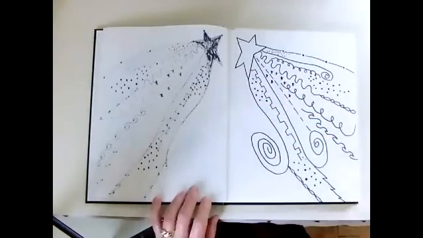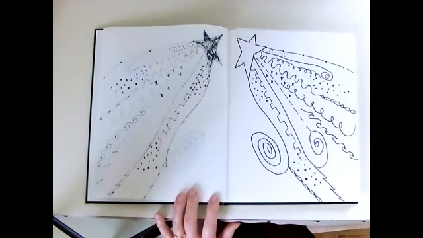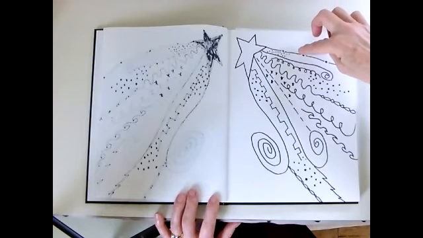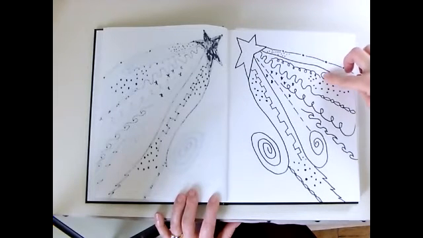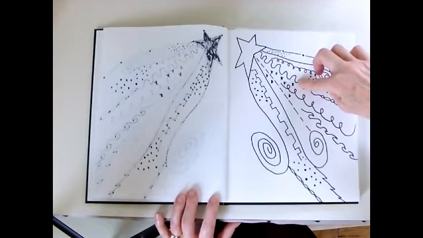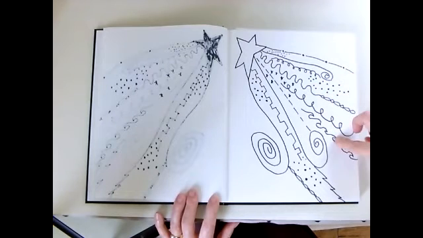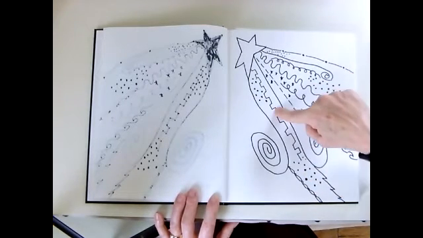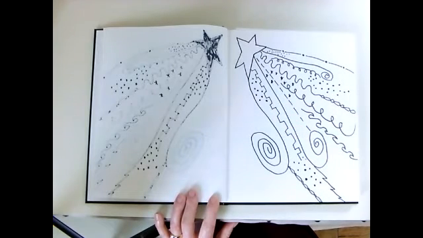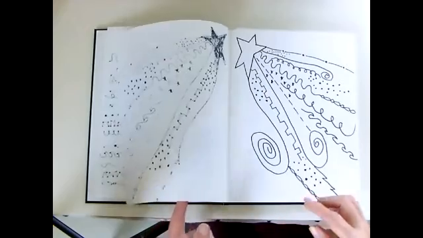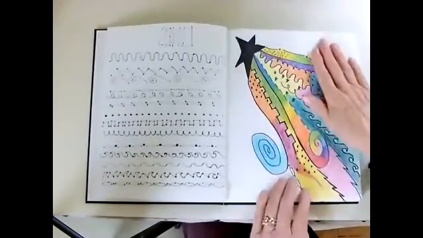So let's see how many different types of lines I made for this picture. I made 1, 2, 3, 4, 5, 6, 7, 8, 9 different types of lines. In your picture today, I would like for you to make at least 7 different types of lines, but the more the merrier. Once you do that, then you're going to color with your colored pencils.